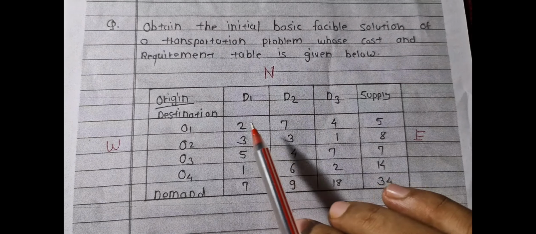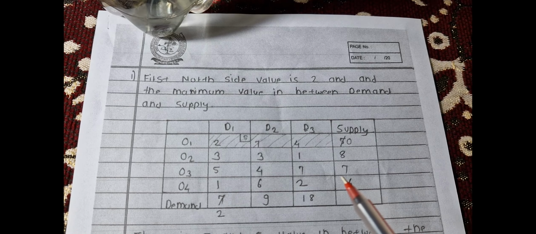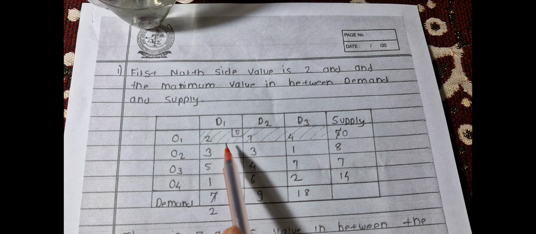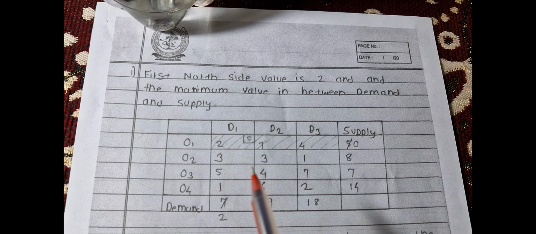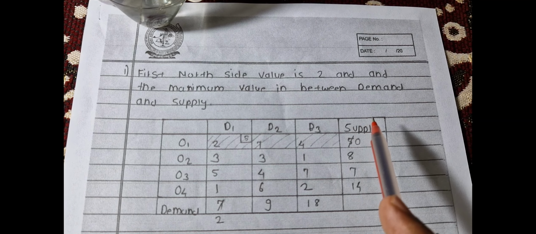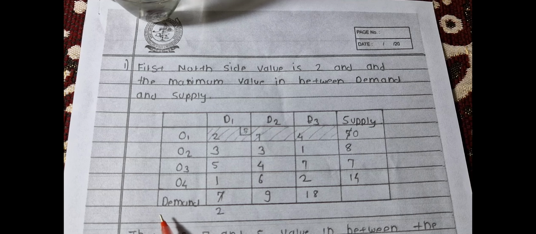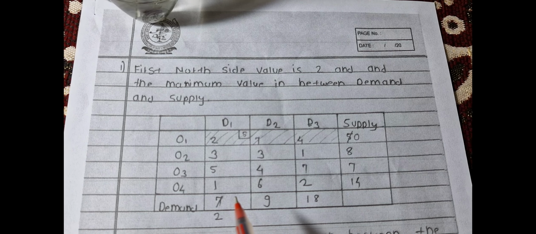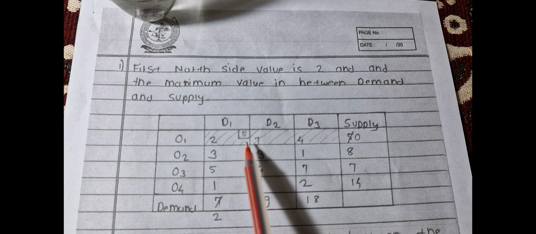Like that, one by one we are solving this. The first northwest corner cost is 2. For the 2 we have to assign one value. Which value? We check both supply and demand, and whichever is the minimum value, we assign that value to that 2.